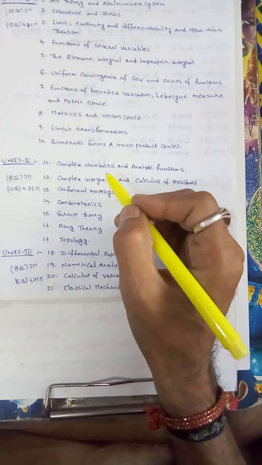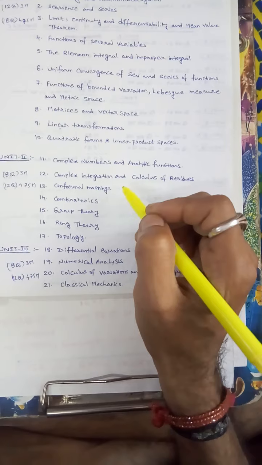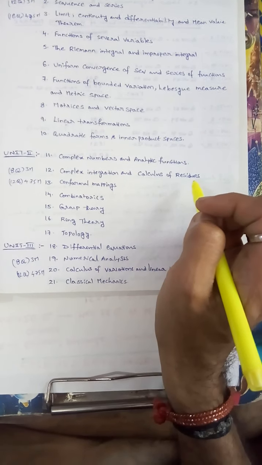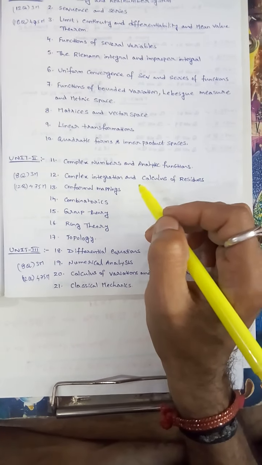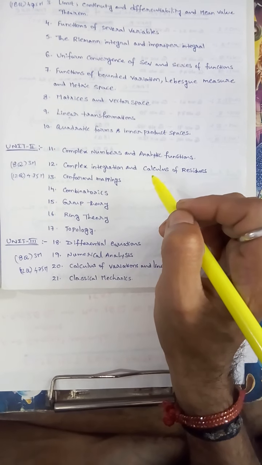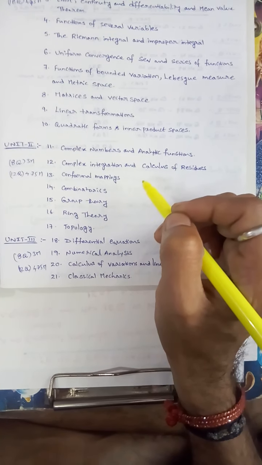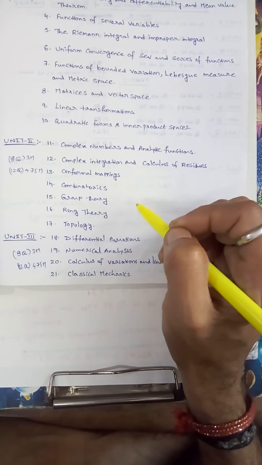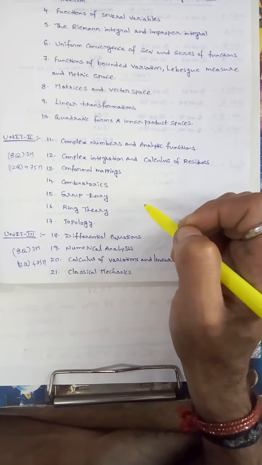And coming to Unit 2, it is complex analysis and group theory, topology. The 11th chapter is complex numbers and analytic functions, 12th chapter complex integration and calculus of residues, 13th chapter conformal mappings, 14th chapter combinatorics, 15th chapter group theory, 16th chapter ring theory, 17th chapter topology.